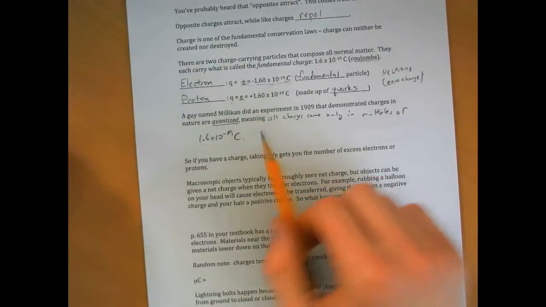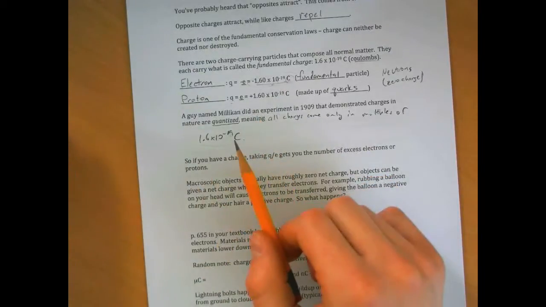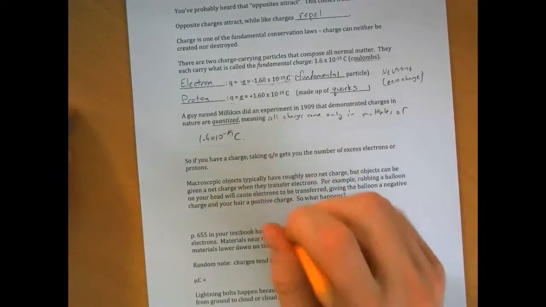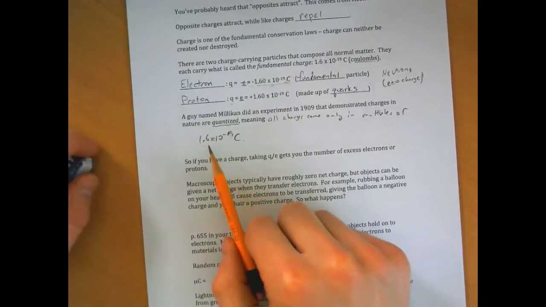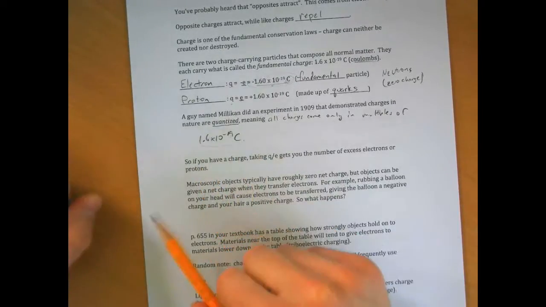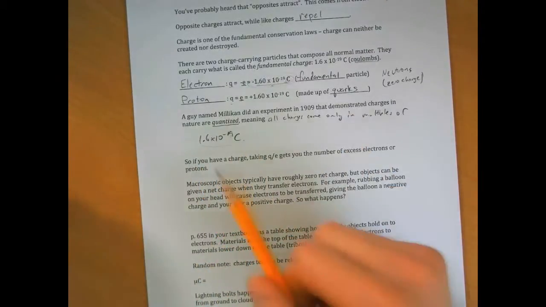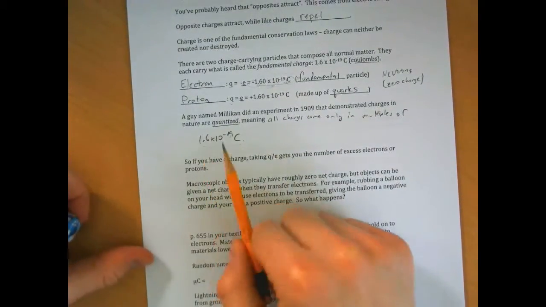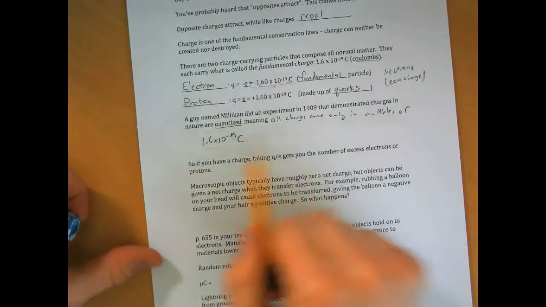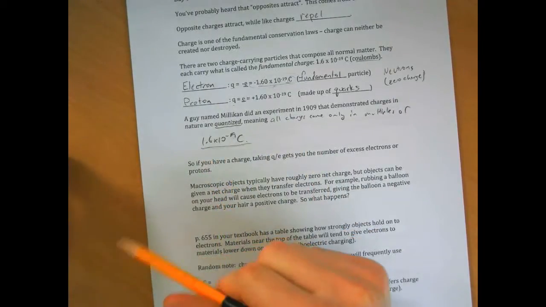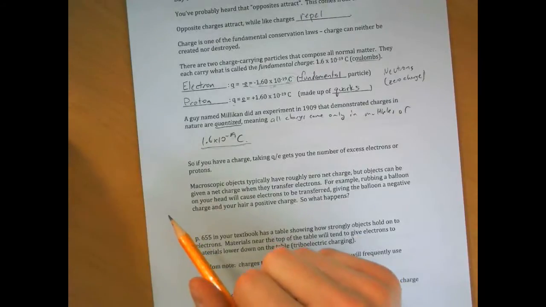But Millikan measured fundamental charges, and he found, in all of his experiments, charges that were 1.6 times 10 to the minus 19th. He found charges that were 3.2 times 10 to the minus 19th, 4.8 times 10 to the minus 19th, and so forth. But he didn't find any that were, for example, 2.0 times 10 to the minus 19th. That's because charges only come in multiples of 1.6 times 10 to the minus 19th coulombs in nature.